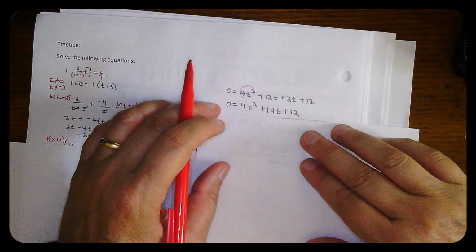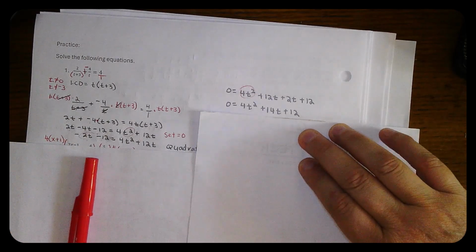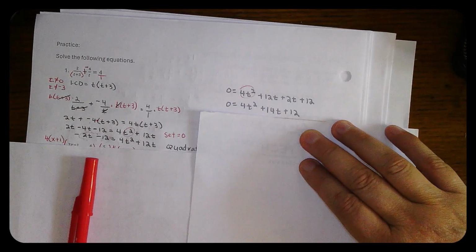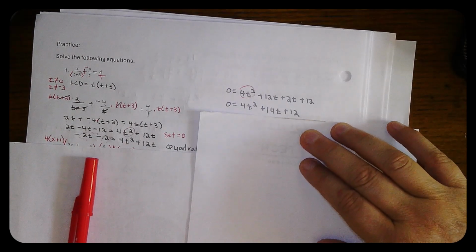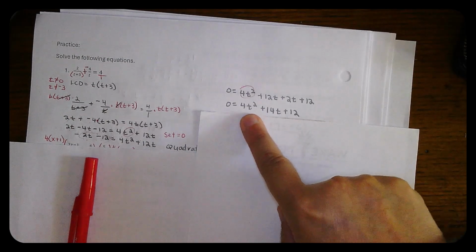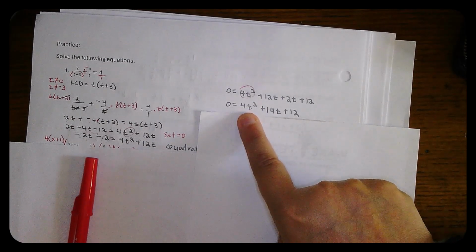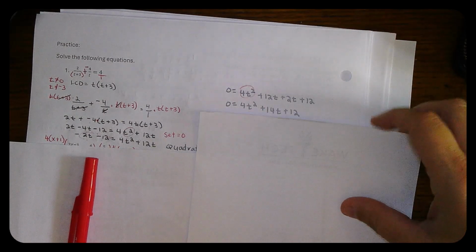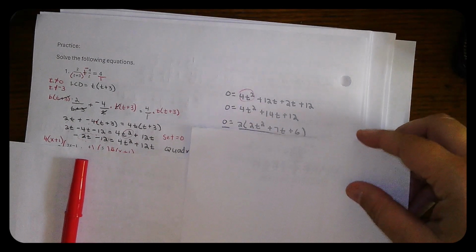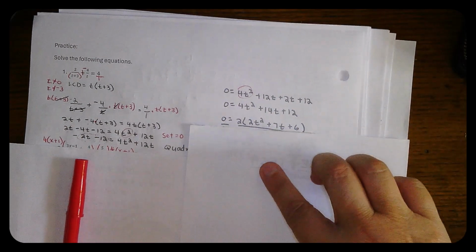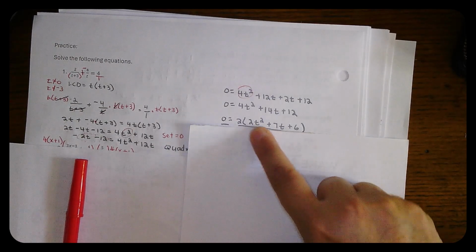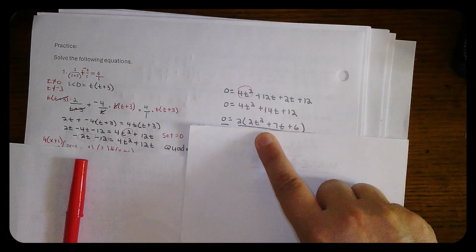So there we are. So go back and review solving quadratic equations by factoring. But if you remember, you set it equal to 0 and then you try to factor. But if you look, see, factoring is hard, especially if that number is not prime. But if you look, you got a 4, a 14, and a 12, so you can actually factor out a 2. So you get 0 equals 2 times 2t squared plus 7t plus 6. That makes that a little bit easier to factor.